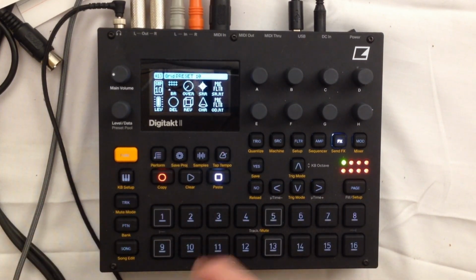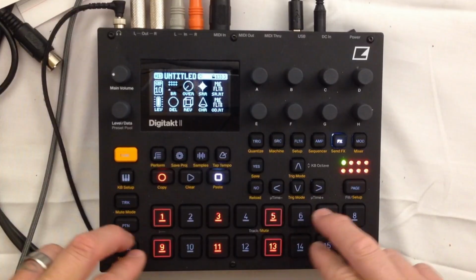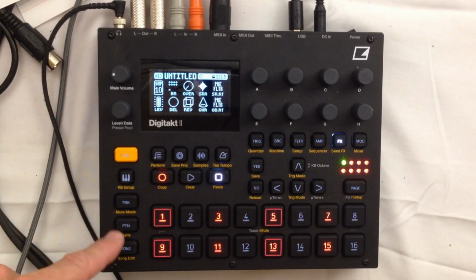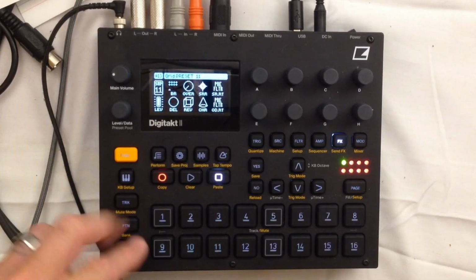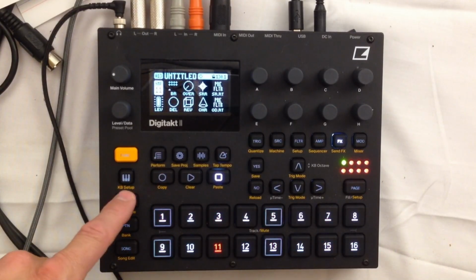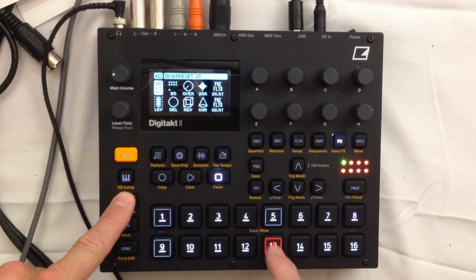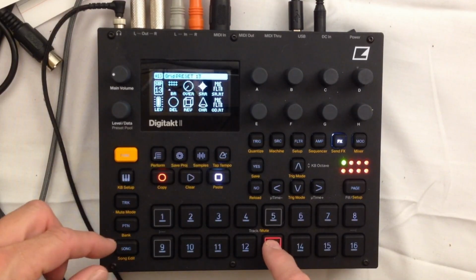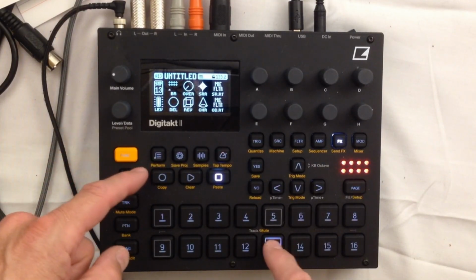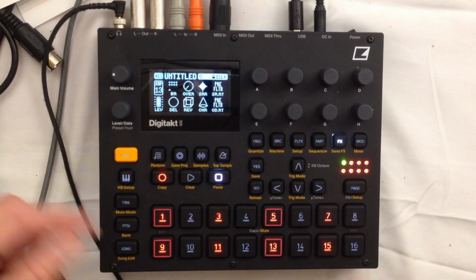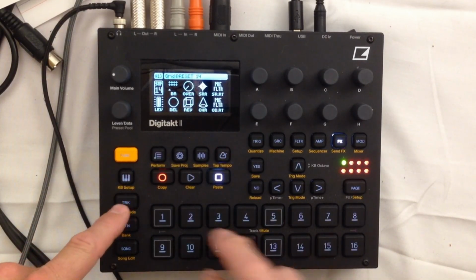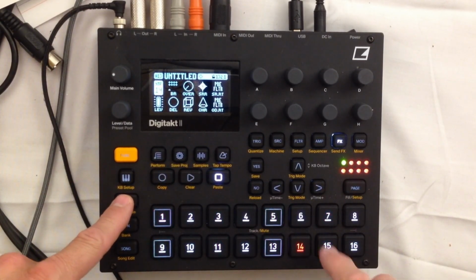Track 10 is pulse bass. Track 11. Track 12, nothing. Track 13. Oops. Track 14. Track 15.